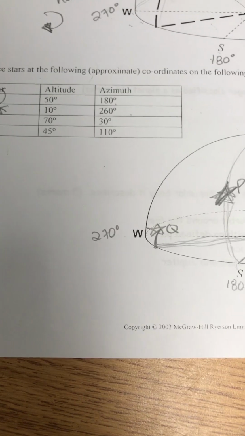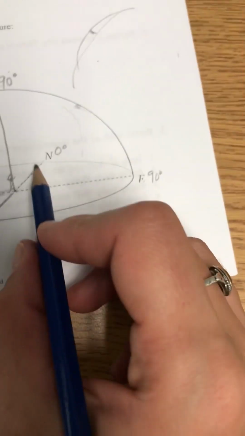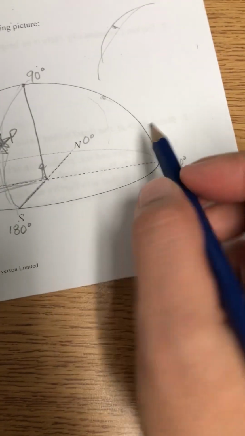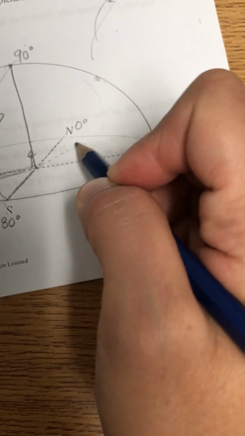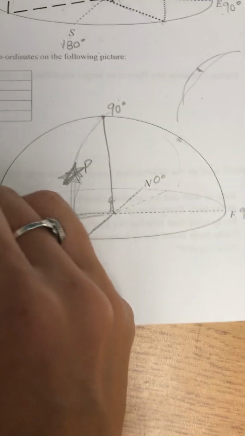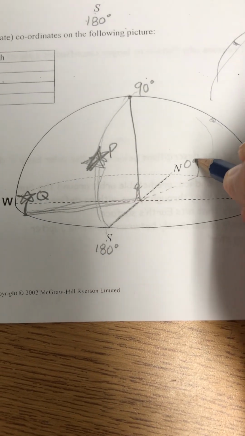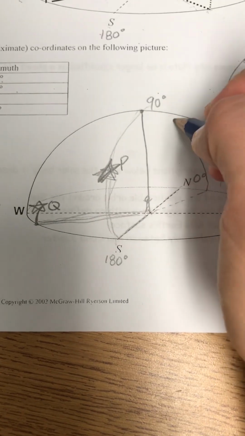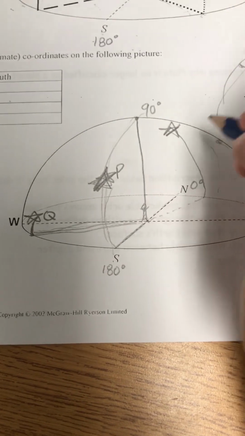Star R, the azimuth is 30. So that's between 0 and 90, about a third of the way. And the altitude is 70, so we're much higher, closer to the zenith, so we're going to go most of the way up our celestial sphere. And let's label that R.